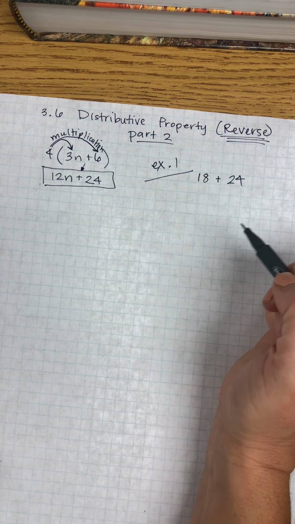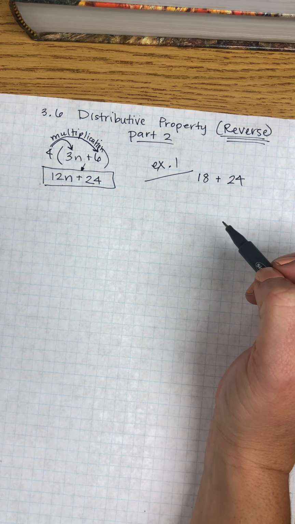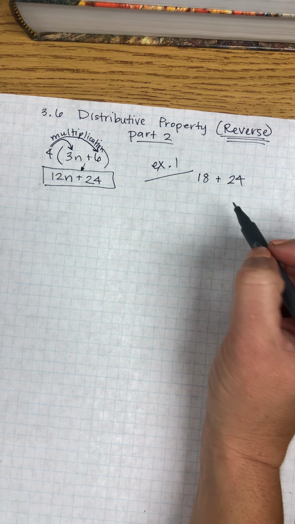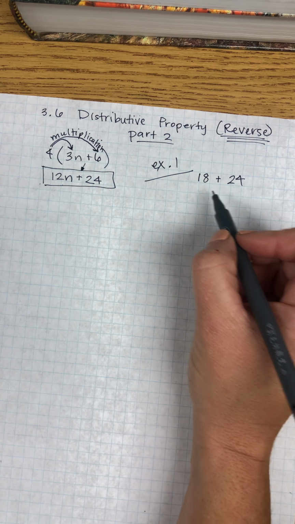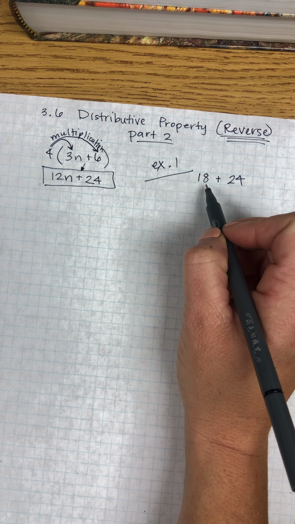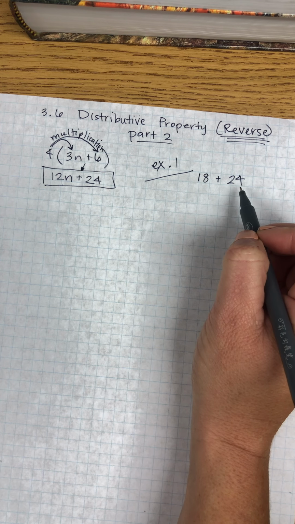Let's think. They're both even, so 2. Is that the biggest number, though? Jonah, you look super excited. Can you tell me? 6. 6. Does 6 go into 18? Yes. Does 6 go into 24? Yes. Is that the largest one?